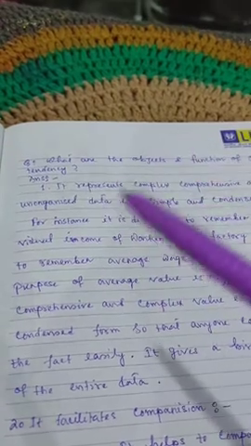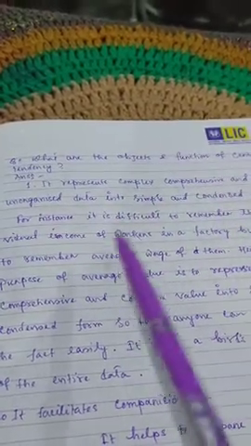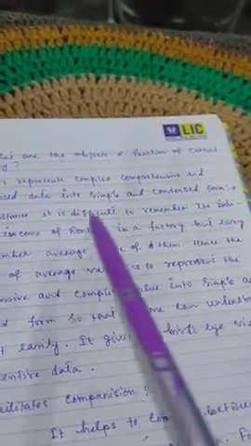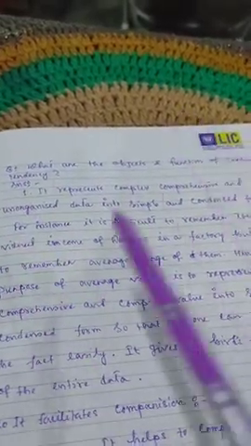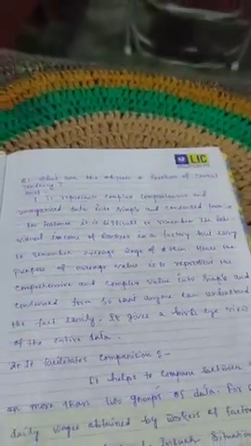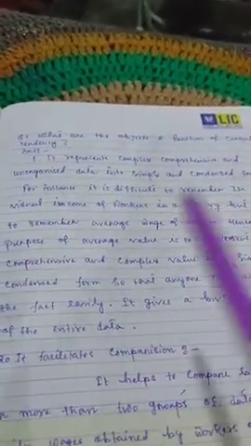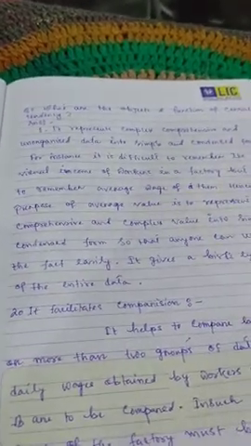So ultimately, measures of central tendency and average value make it simple and condensed form. That means it converts this complex, comprehensive, unorganized data into simple and condensed form. This is the theme of the first point, or it is the first object or function of the measures of central tendency. So we move to the next point.